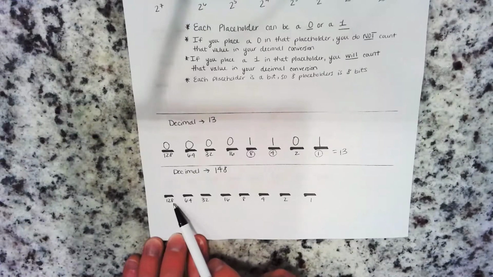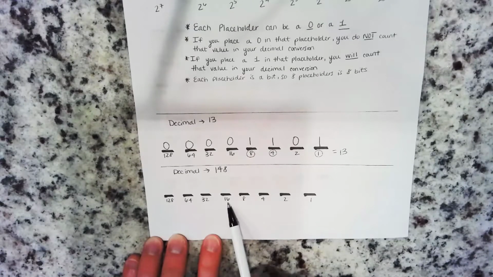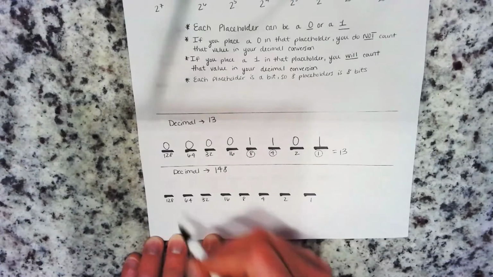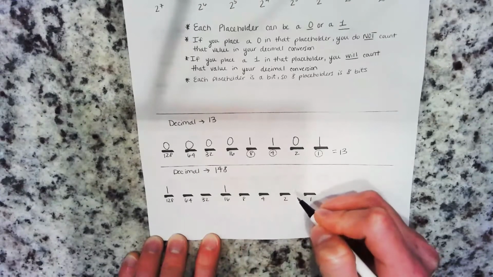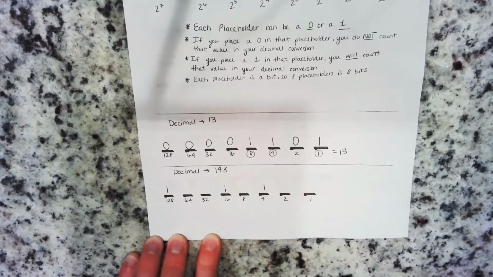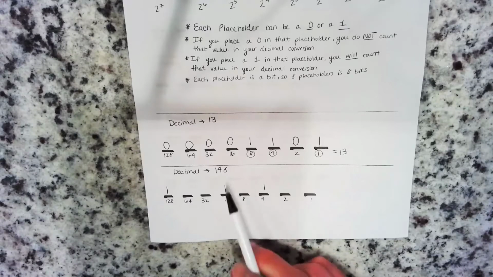128 plus 64 is 192, so that's too much. 128 plus 16 is 144, and then if we add 4 more, that equals 148. So we put a 1 here, then a 1 at 16, and a 1 at 4. You can double check me with the calculator: 128 plus 16 is 144, and then plus 4 more equals 148.